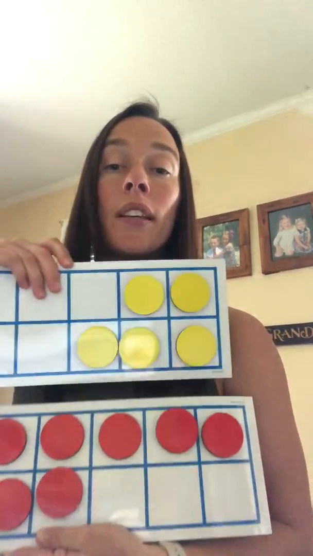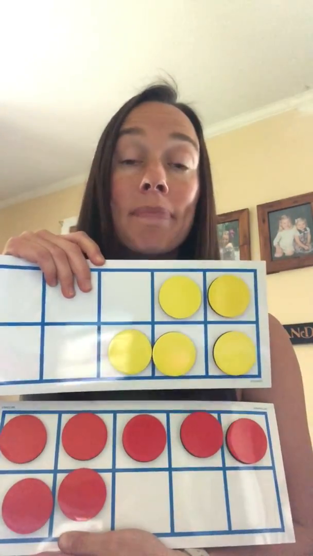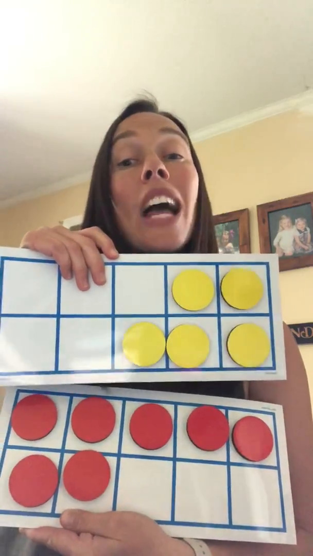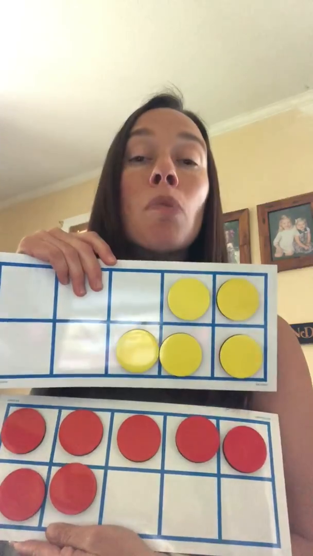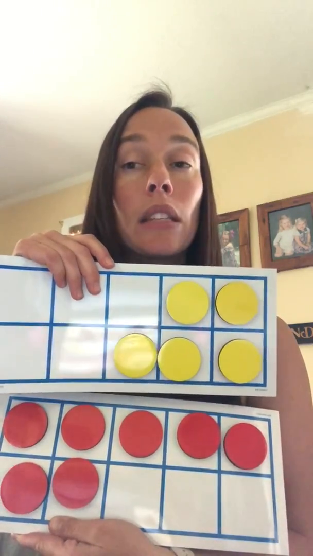7 kids are already on the bus. Now, I know that I have 5 kids that are still waiting. They're hanging out. They can't go anywhere. They're still waiting to get on my bus. I know that I could just count these, but remember, our job is to make a 10 to add more easily.